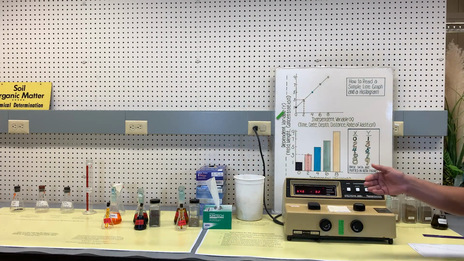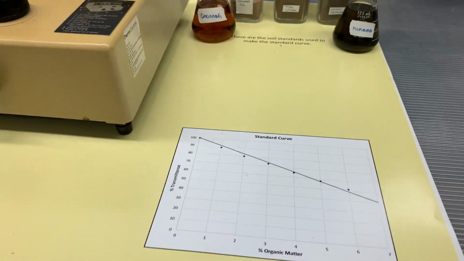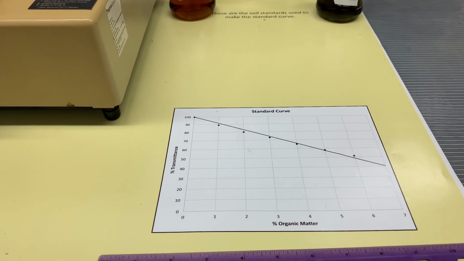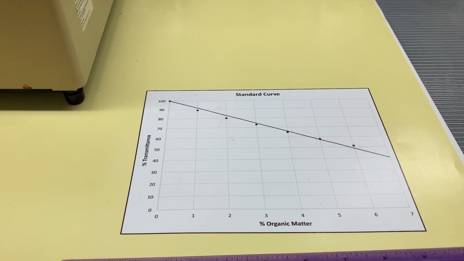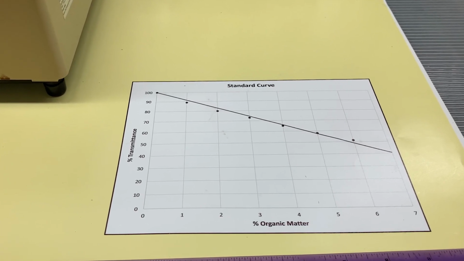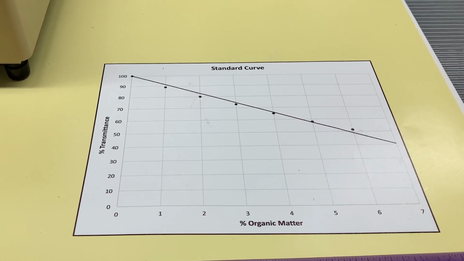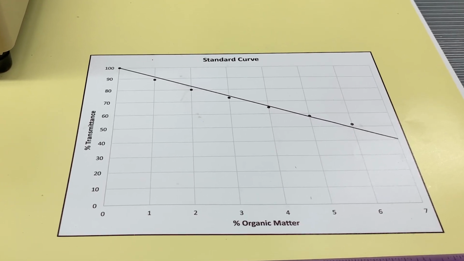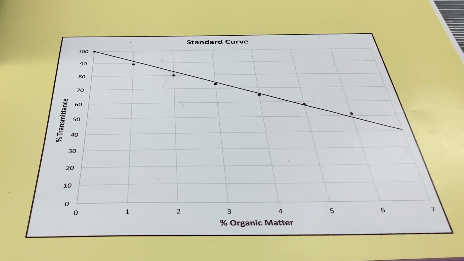So the next step is, we have these charts developed so that you can transfer the transmittance of the wavelength to the amount of organic matter. So around 85 will be around 1.5% organic matter, and then we have the other reading as well, so you can match it and then determine the organic matter content of the soil.